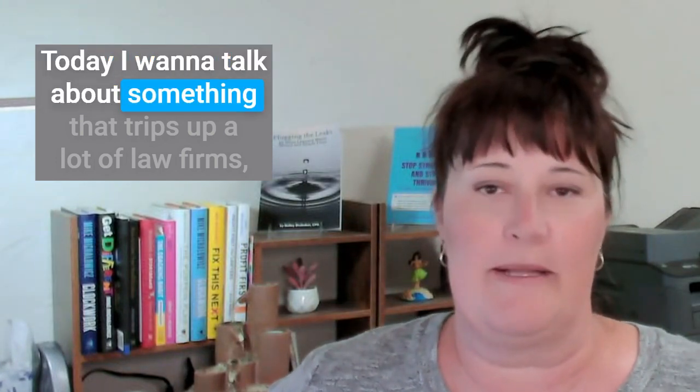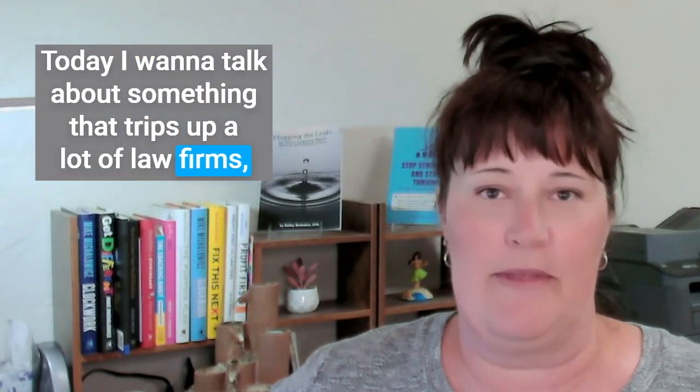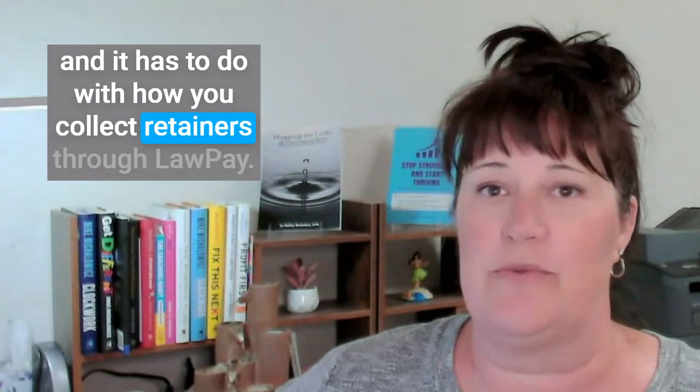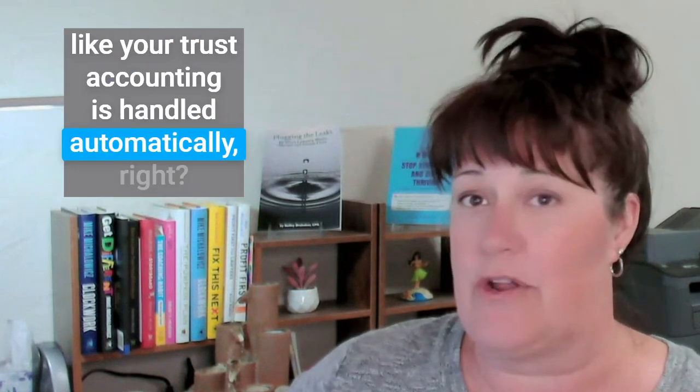Today, I want to talk about something that trips up a lot of law firms, and it has to do with how you collect retainers through LawPay. So, if your law firm uses MyCase and LawPay together, you probably feel like your trust accounting is handled automatically, right? And in some cases, it is.